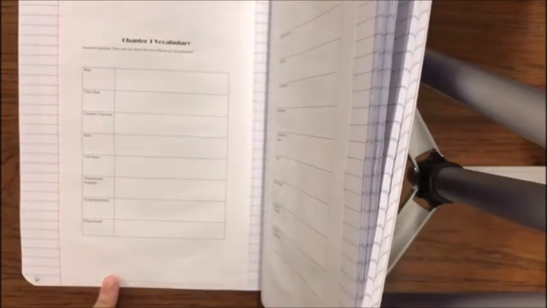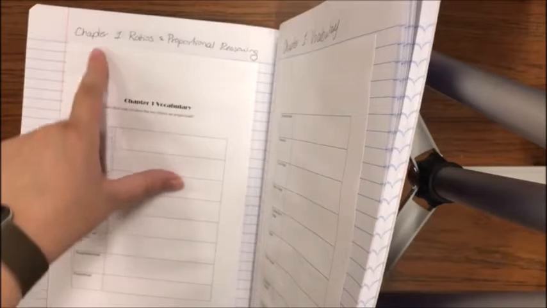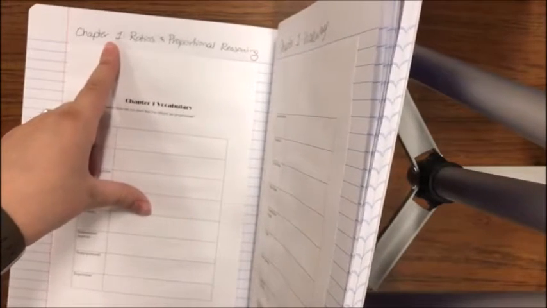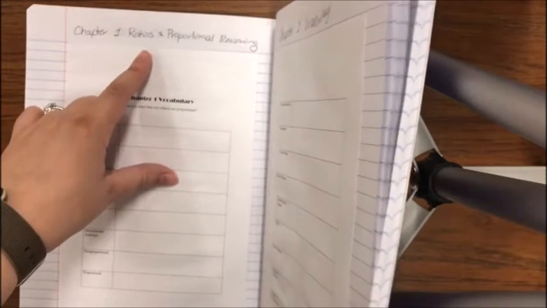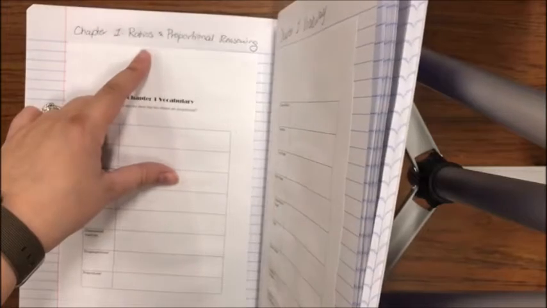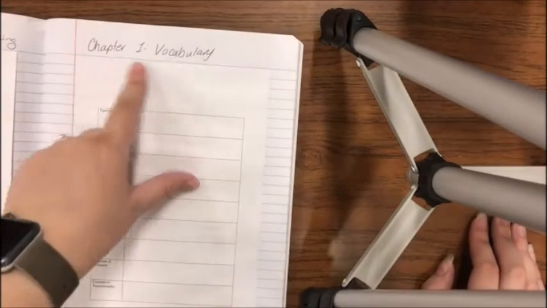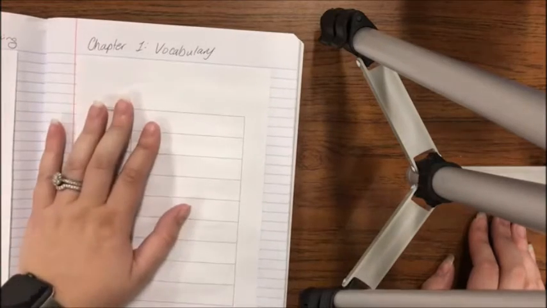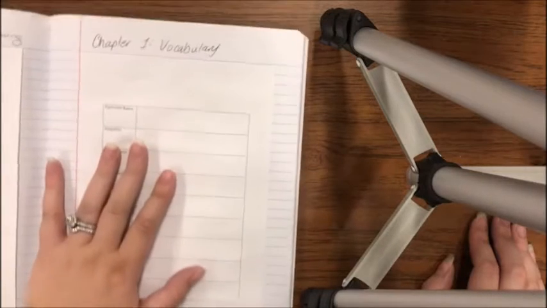So on page 6, I've got my first page of vocabulary, and then on page 7, I have my second page of vocabulary. On page 6, you're going to write at the top, Chapter 1, Ratios and Proportional Reasoning. Go ahead and do that now. Now on page 7, you're going to write Chapter 1 vocabulary, just so you know that this is going to be all vocabulary. Go ahead and pause the video and do that now.